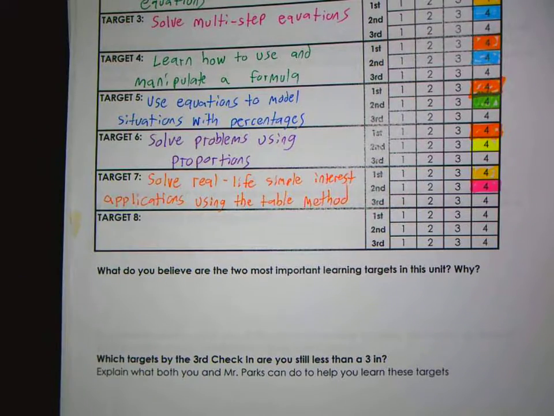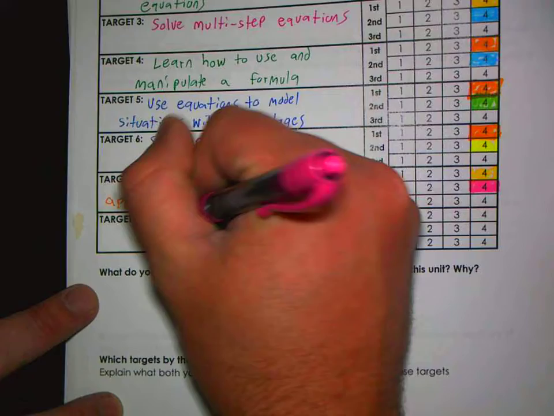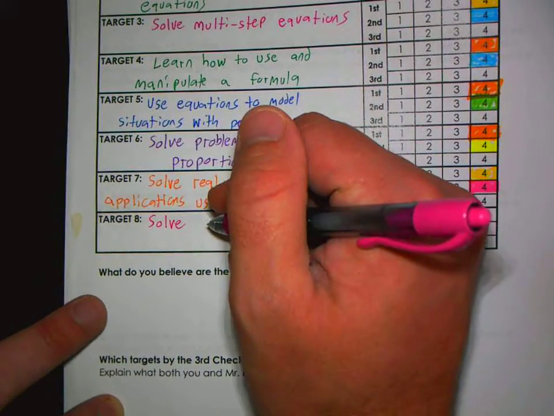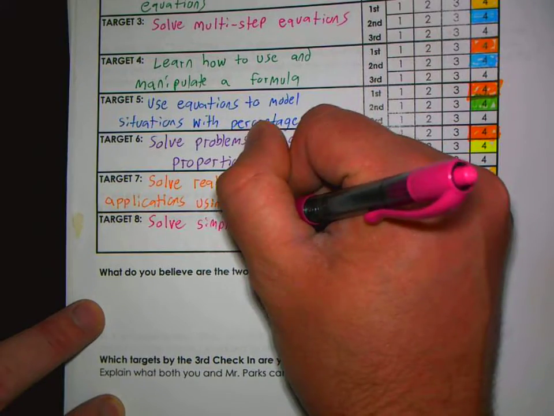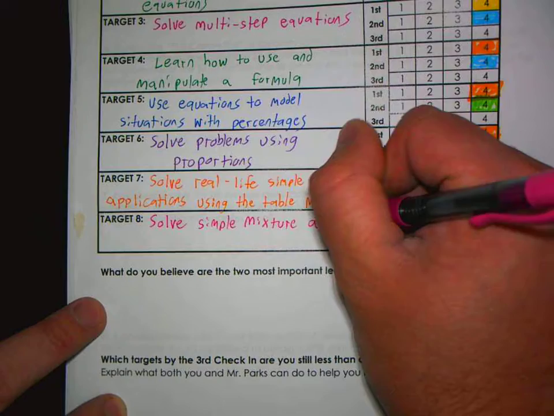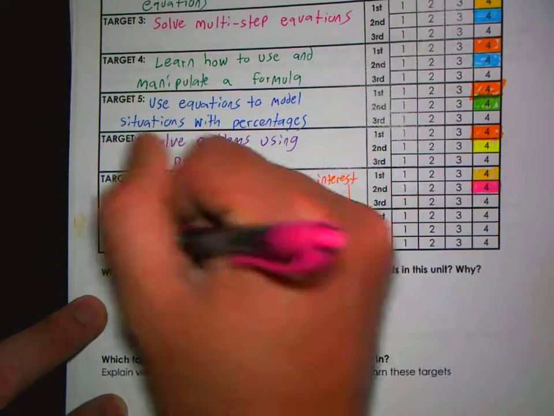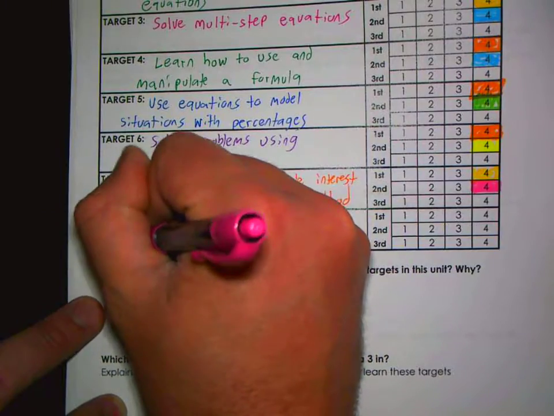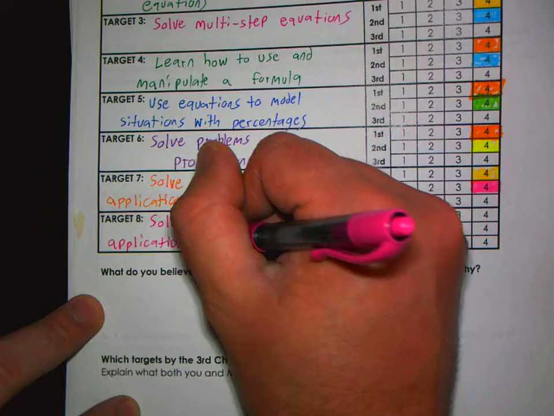So, can you solve simple mixture applications? Ooh, I don't know why I tried squeezing that in there. Applications. Using the table method.